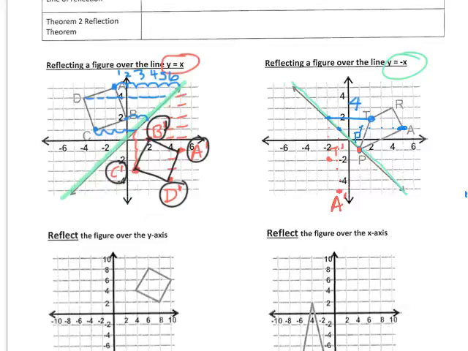And then if I do that for point R, I have to count over how many units away R is from the green line. So 1, 2, 3, 4, 5, 6, 7. So that means I have to go 7 units down. 1, 2, 3, 4, 5, 6, and 7. And this is where I'm going to plot R prime. Make sure you label your points, please, with a capital letter. And of course, the image points are going to be those that have the little apostrophe after them. Let me go ahead and connect these points.